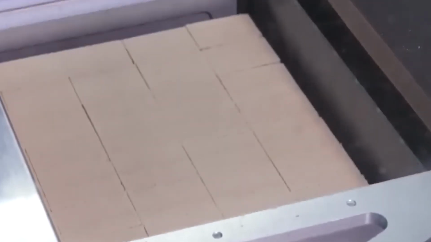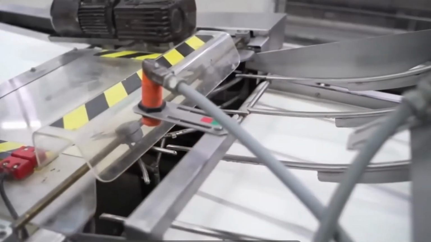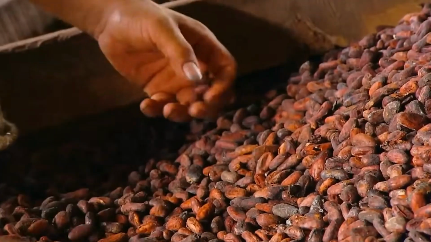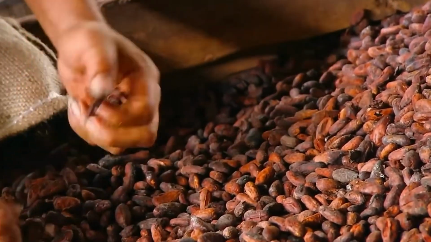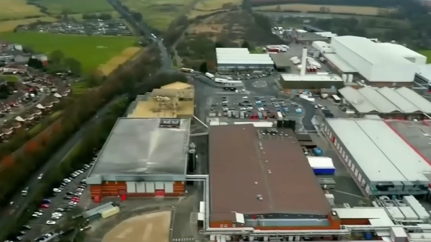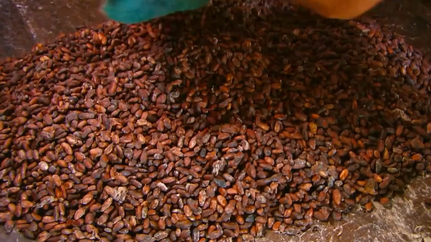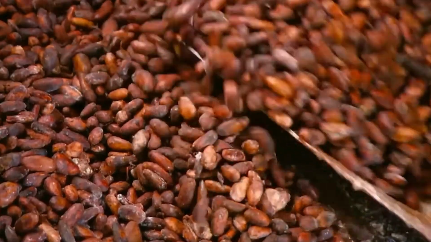Quality control begins at this early stage of sourcing raw materials. Once the ingredients arrive at the factory, trained personnel conduct inspections to assess the quality of the cocoa beans, sugar, milk powder, and wheat flour. Each ingredient undergoes thorough examination. For cocoa beans, this includes checking for size, color, and moisture content. Only the best beans are selected for production.